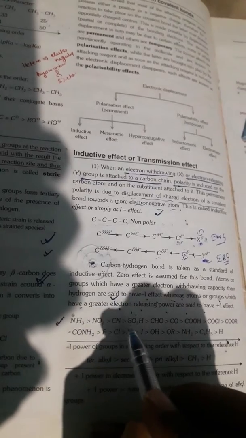So here if you see, this is actually the minus I power in decreasing order, means minus I effect, NR3+, it is very important. NR3+ means NR3+, NO2, CN, like that.